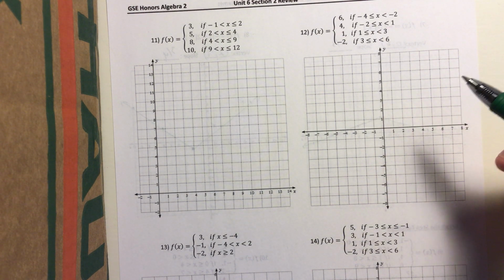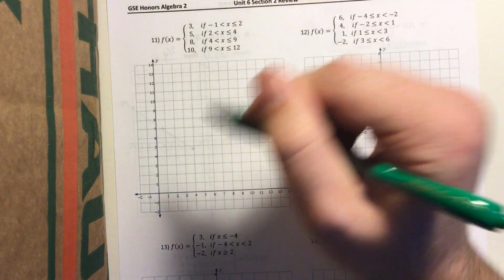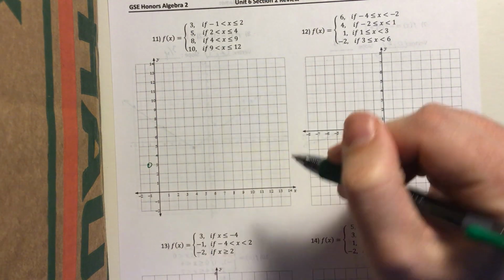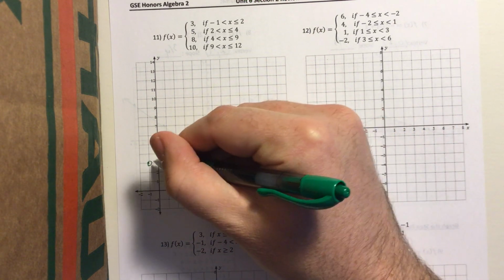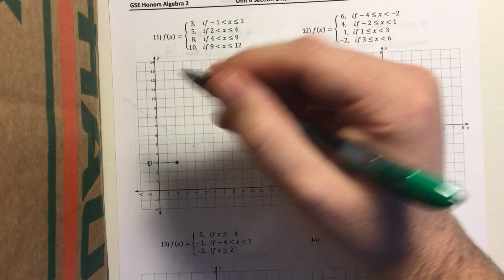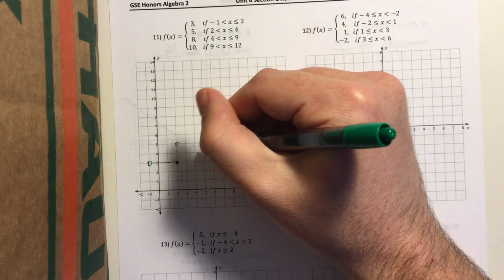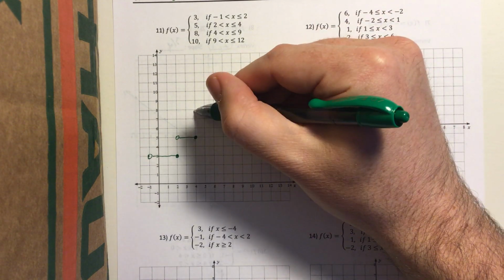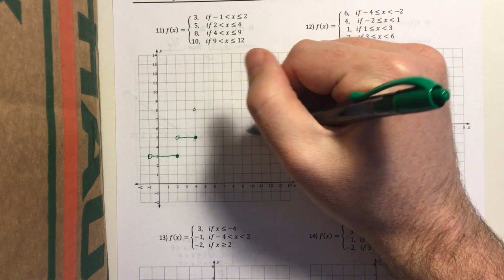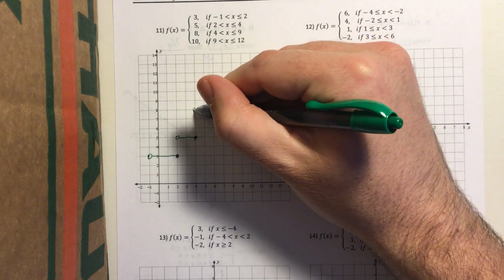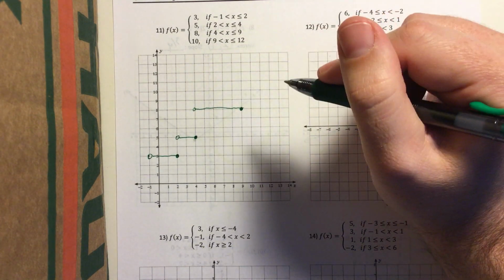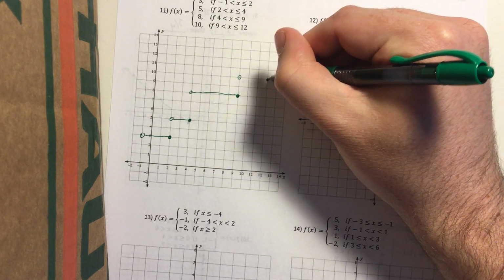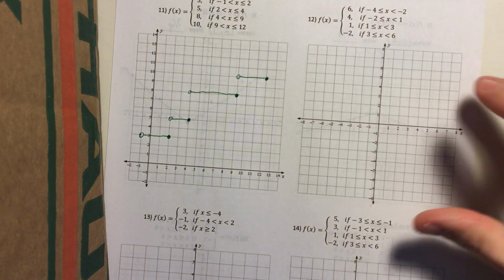So 11, let's see here. From -1 to 2, we're going to be at 3. And it'll be open at -1, closed at 2. From 2 to 4, we're going to be at 5. We're going to be open at 2, closed at 4. From 4 to 9, we're going to be at 8, open. And then from 9 to 12, we're going to be at 10. Okay.